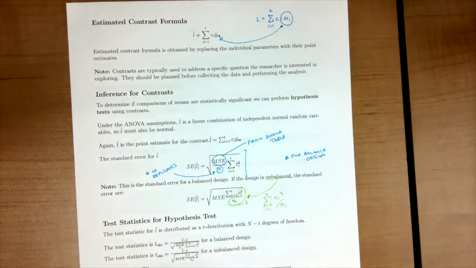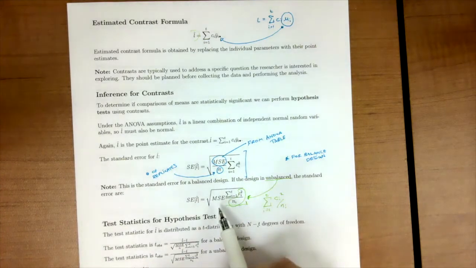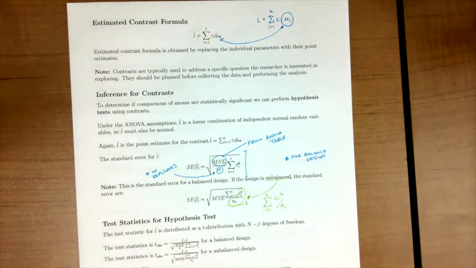Okay, so it turns out that our L hat is distributed with a t distribution with n minus t degrees of freedom. Now, if we knew the true value of the background noise, i.e. the MSE, we would be using the normal distribution or thinking about z-scores and all that.